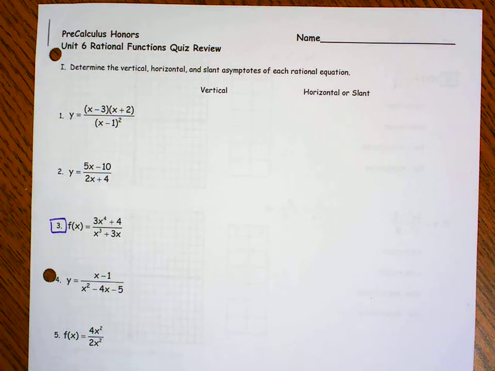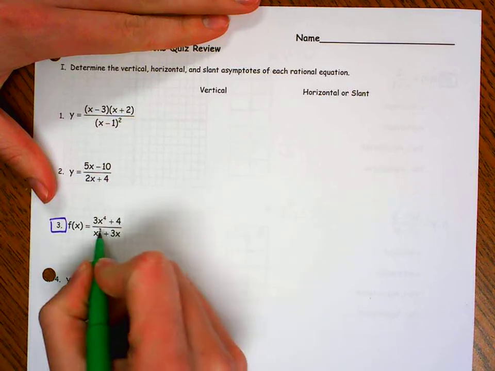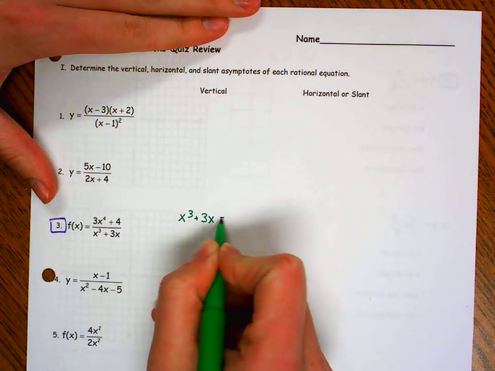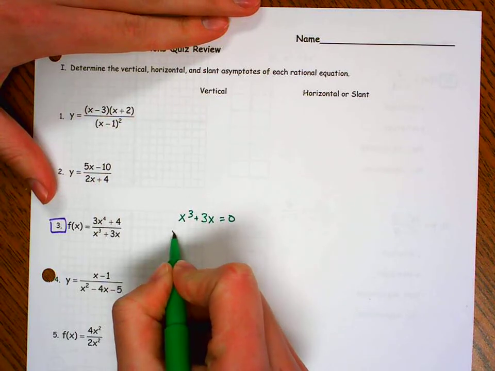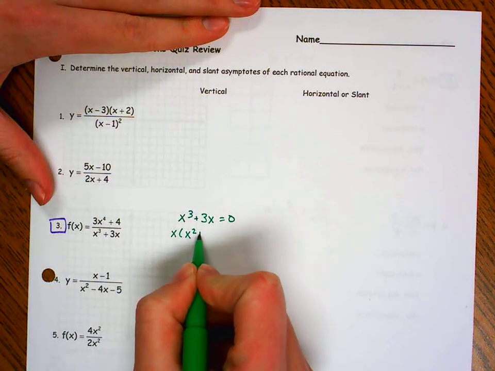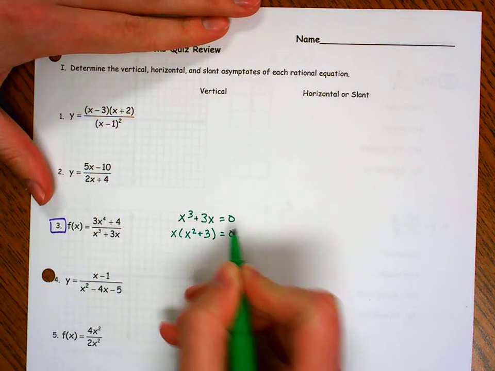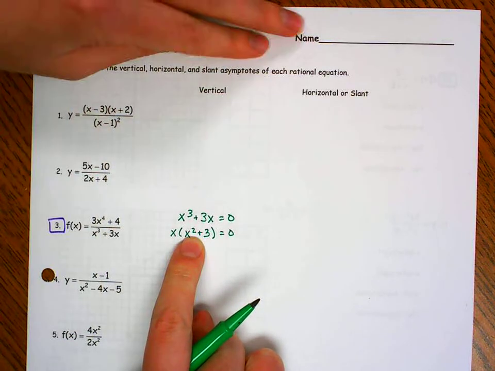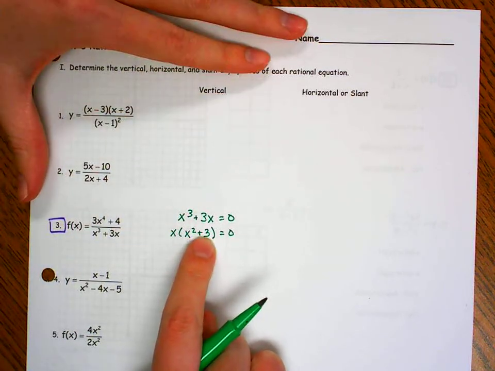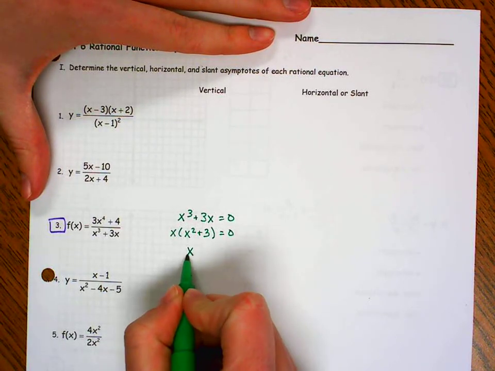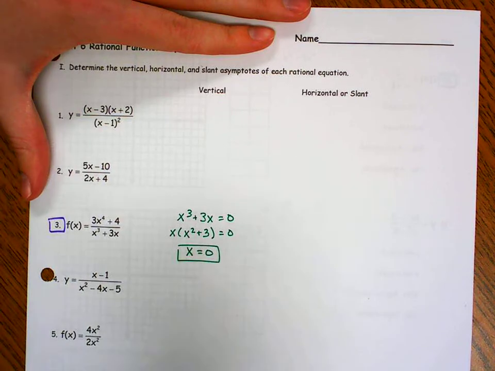For vertical asymptotes, we're looking for where our denominator is 0. So if I factor my denominator, x cubed plus 3x, we want to know where that's going to be 0. I'm going to pull out an x, which leaves me with x squared plus 3. Well, this thing here can never be 0, because if you square something, it'll always be 0 or positive, right? And then you're adding 3, so that won't ever be 0, but this can have a value of 0, so my vertical asymptote is going to be at x equals 0.